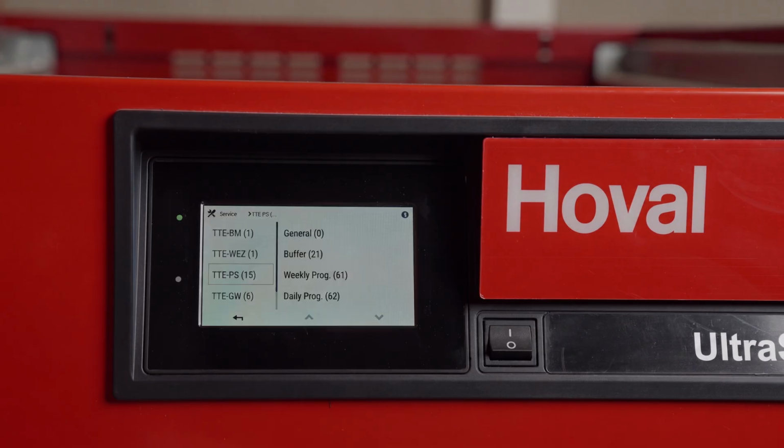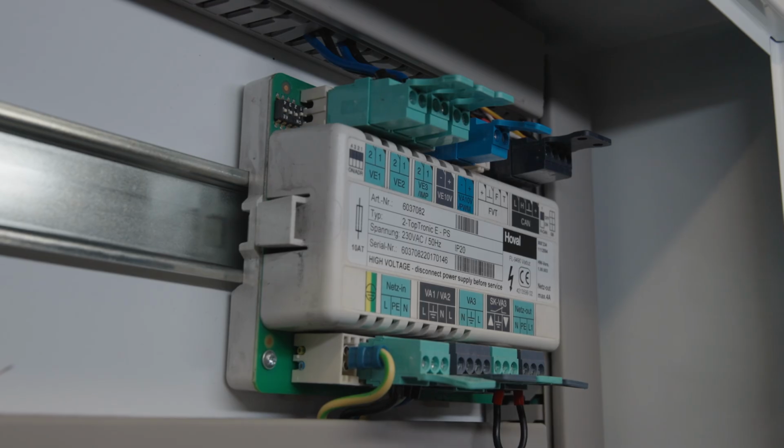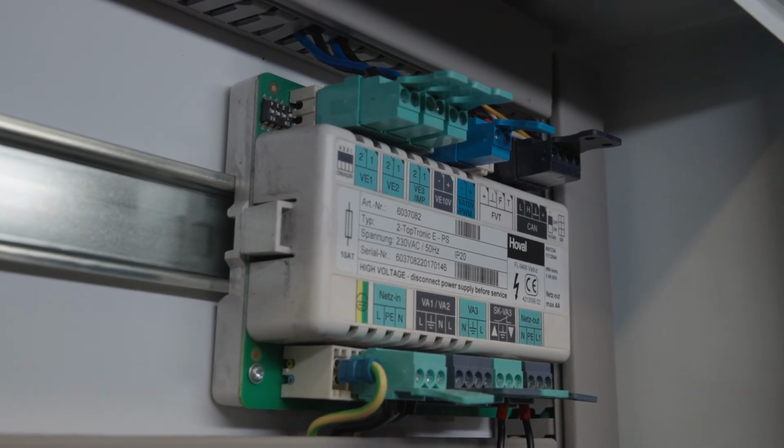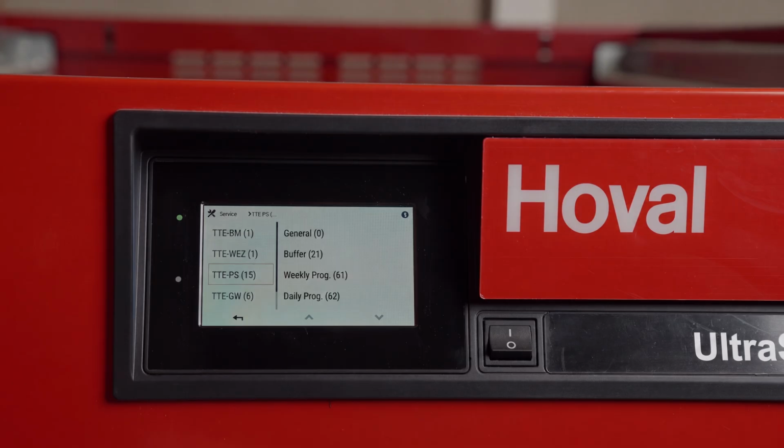If you now want to use the surplus for the heating buffer tank as well, you can set parameters to active via the supplied TTEPS, that is the buffer module. Please note that this hardware module is absolutely necessary in order to use this function. You can access the correct parameter via the buffer submenu.